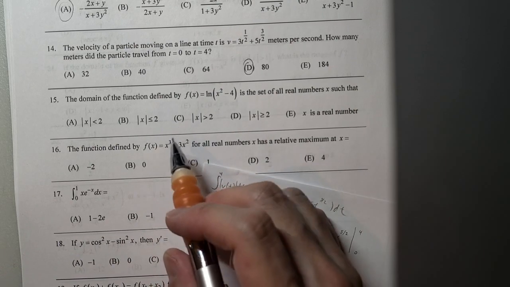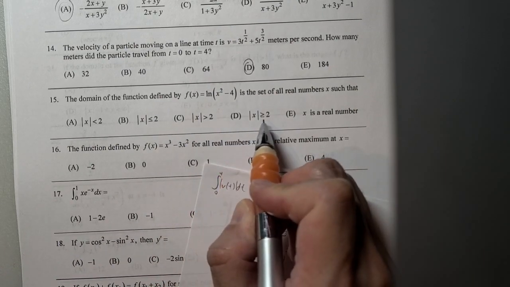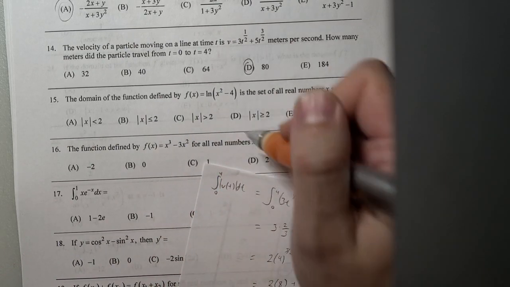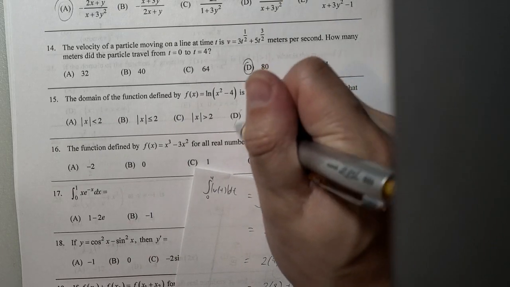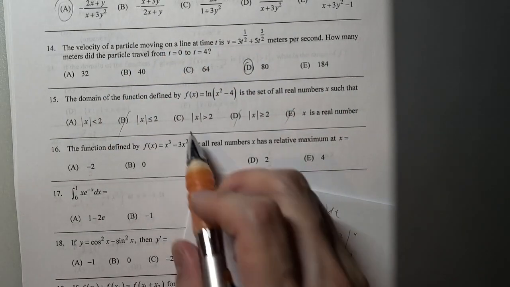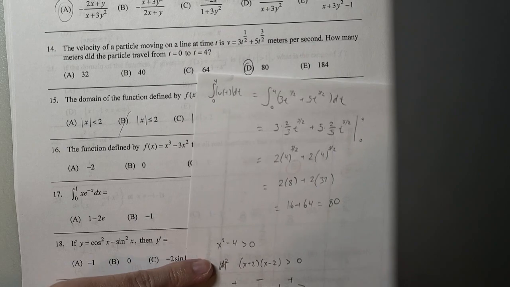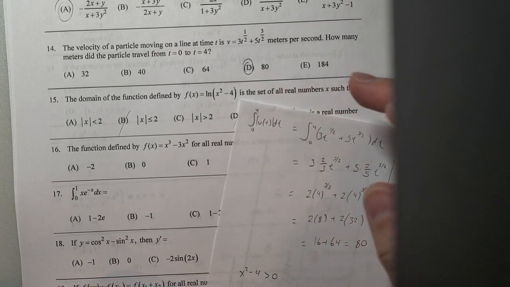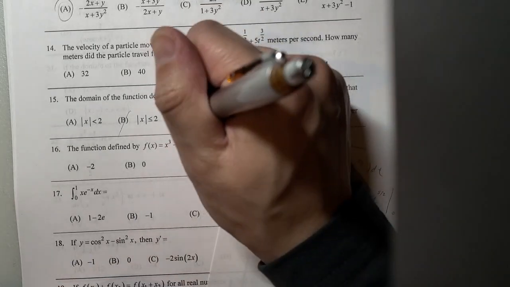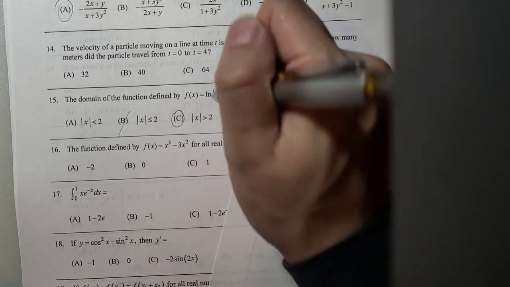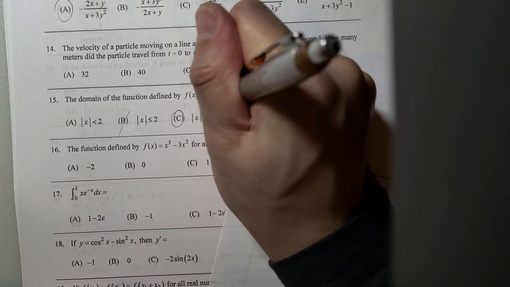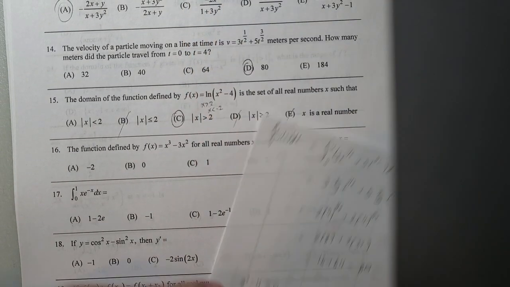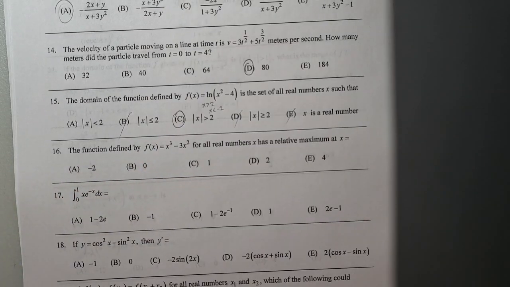Now let's get it in a matching form. I just said that x cannot equal 2, so it's definitely not all real numbers, and we can eliminate those already. So which one is it? Okay, it would be this one, because if you remember, this means x is greater than 2 or x is less than -2, which is what we have over there.